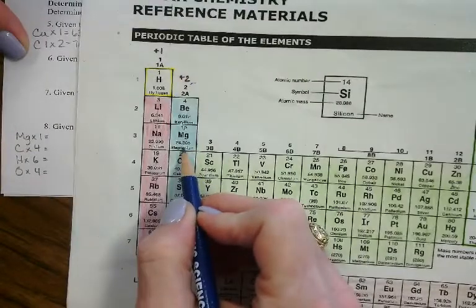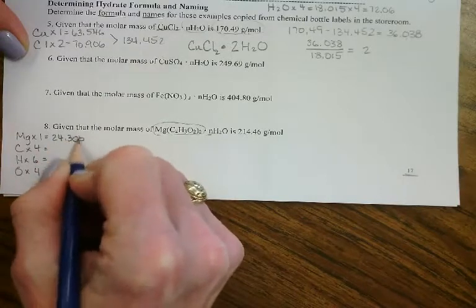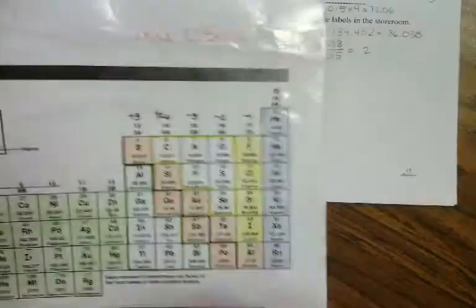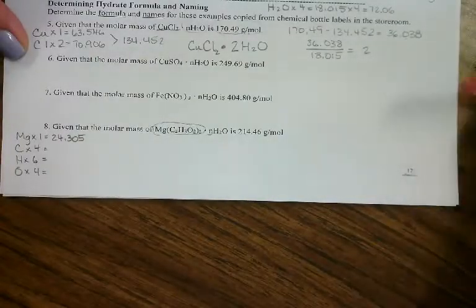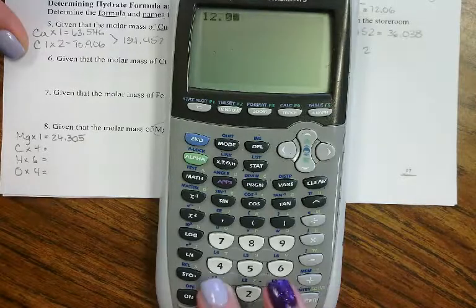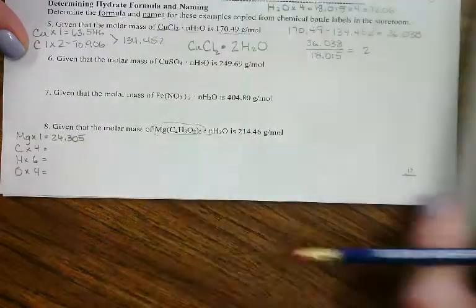The molar mass of magnesium is 24.305. Molar mass of carbon is 12.011, and we have 4 of them. So 12.011 times 4, 48.044.